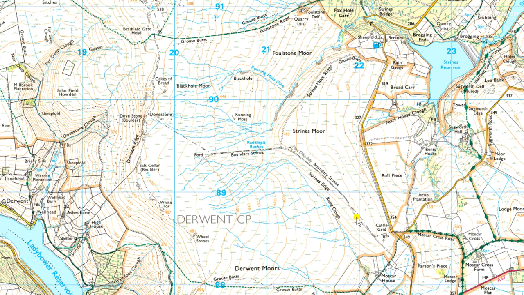We've got Strine's Edge path, which would be looking up towards here. So is it any of those, or is it any others? Can't see anything down in this area, so I think it's going to be one of those. First of all, this one, the Falstone Road, well, that's going uphill quite significantly for most of its length, so we can possibly discount that one.